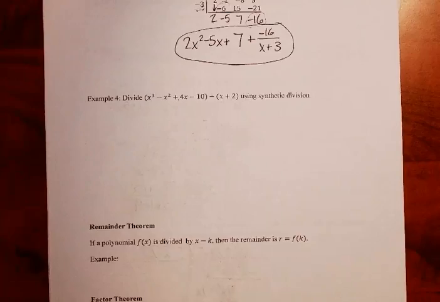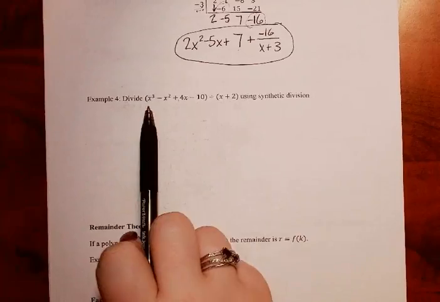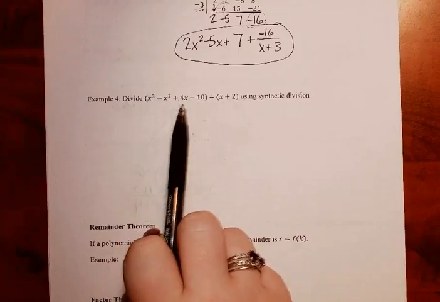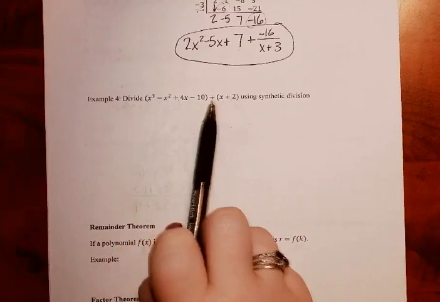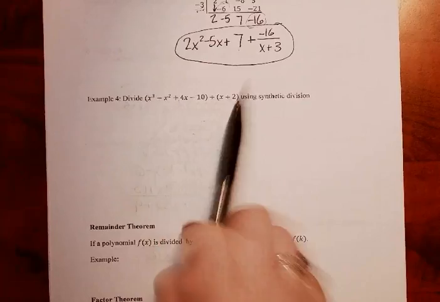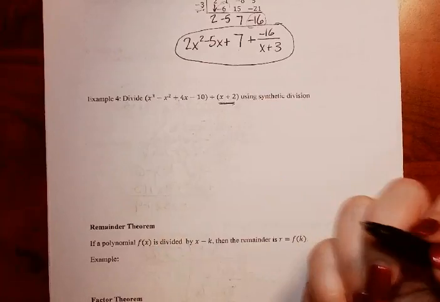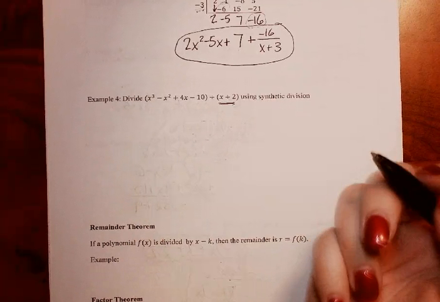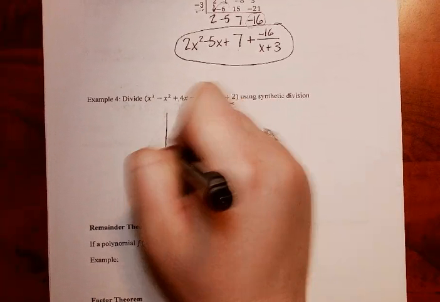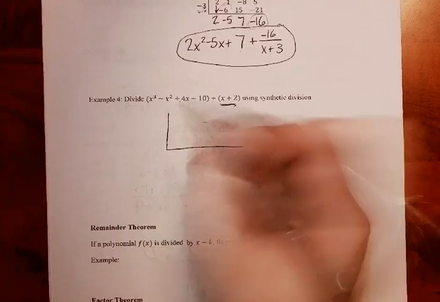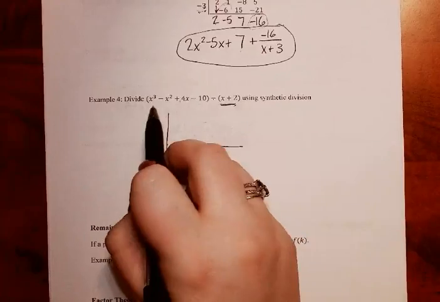So now we'll try number 4. Divide x to the third minus x squared plus 4x minus 10 divided by x plus 2. So again, we have just x plus or minus something, so we can use synthetic division. So we're going to draw our box. The first row up here is going to be our coefficients.